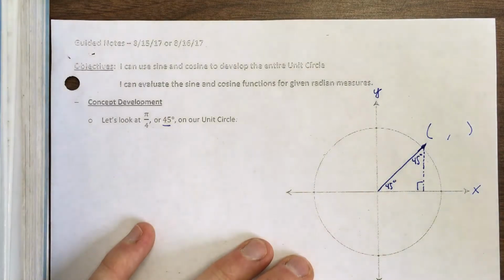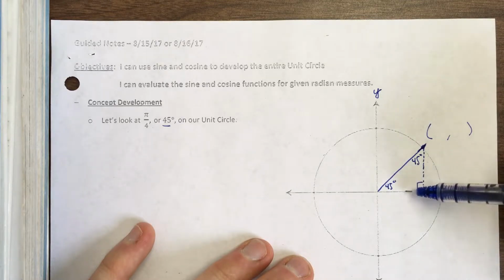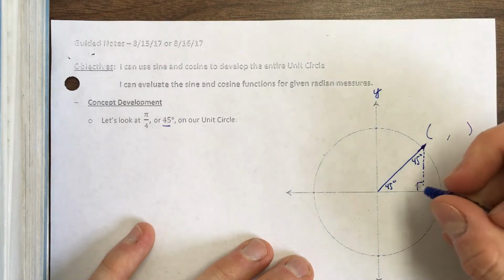The reason that's helpful is because if these two angle measurements are the same, then what we talked about in class is the sides that are opposite of those angle measurements are also the same.